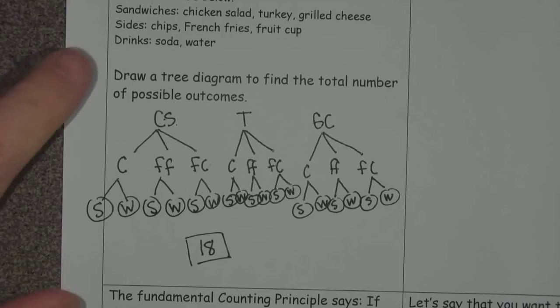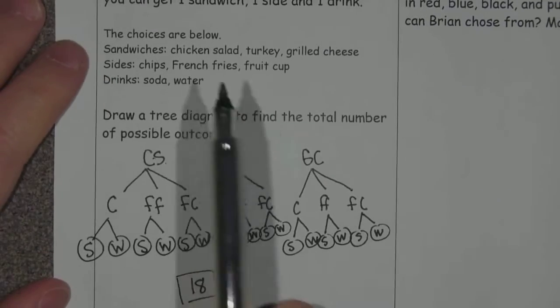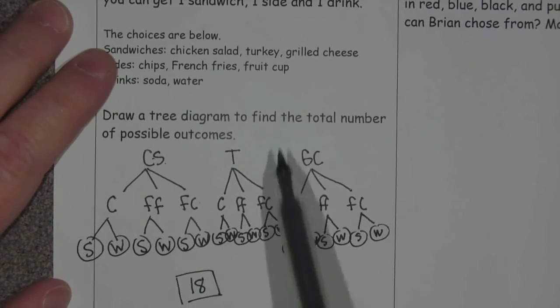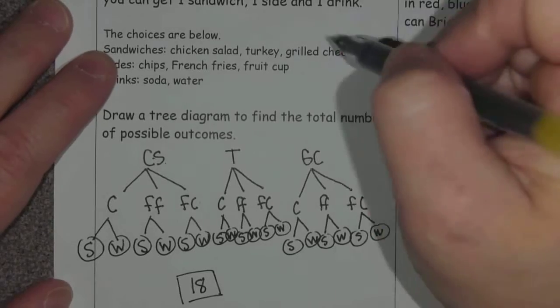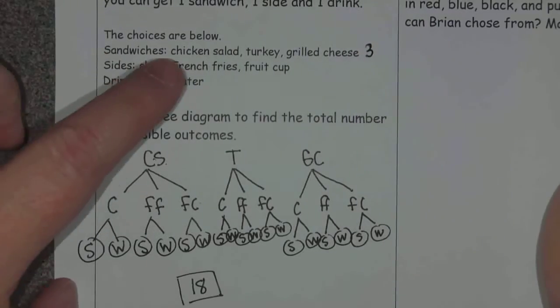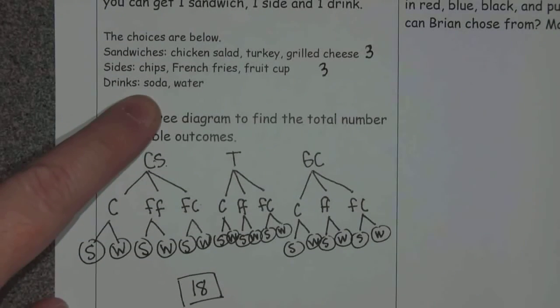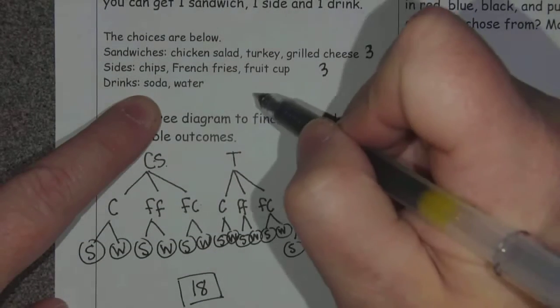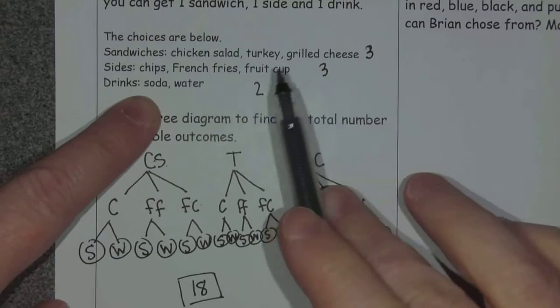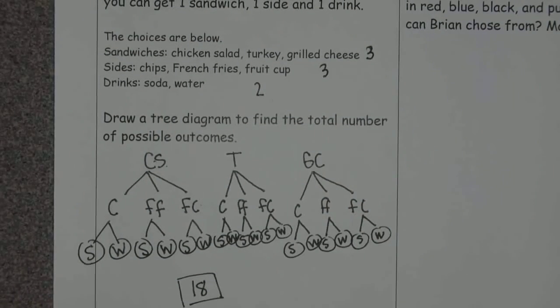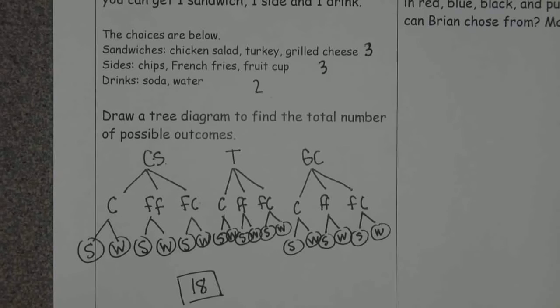No? All right, let's look at the numbers up here and see what would have happened. How many choices did I have for sandwiches? 3. How many choices did I have for sides? 3. How many choices did I have for drinks? 2. Can you take a look at those numbers there for me and see if you can somehow magically manipulate them to get 18? Times them all together, says Kobe. What do you guys think? 3 times 3 times 2 is 18.